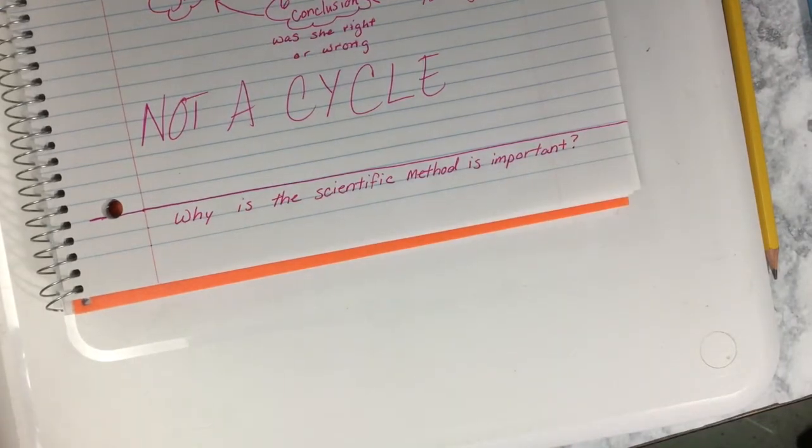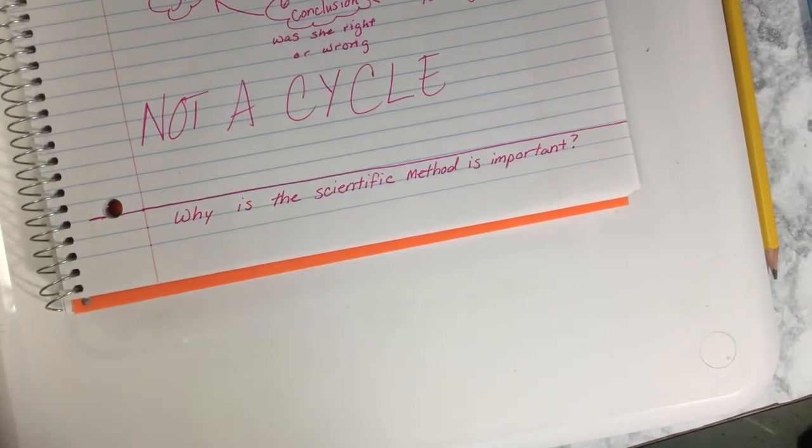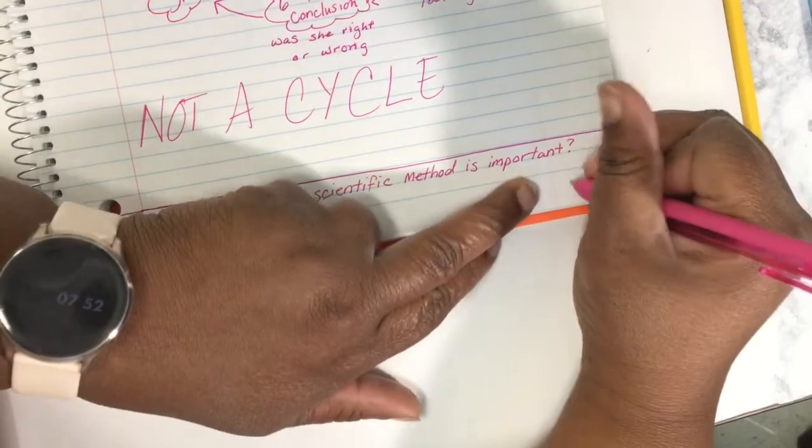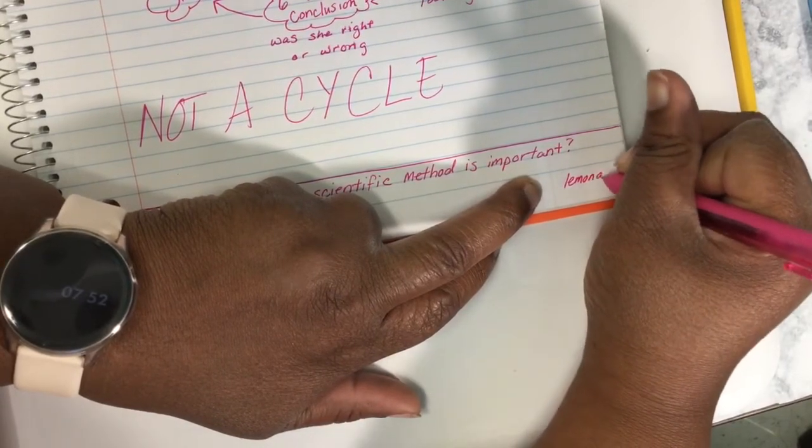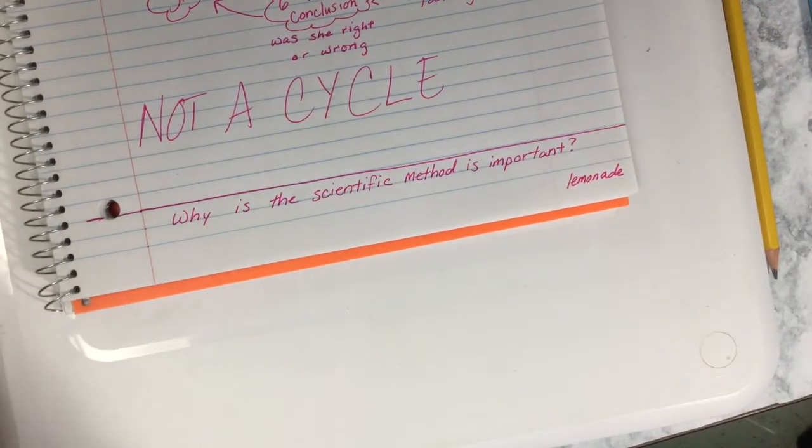Code word for today. How about lemonade? When you are done with your summary, show me your code word and you are good to go. Get started on the next thing.